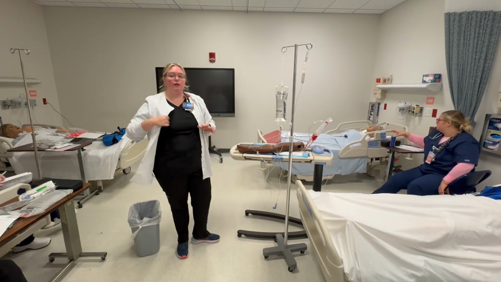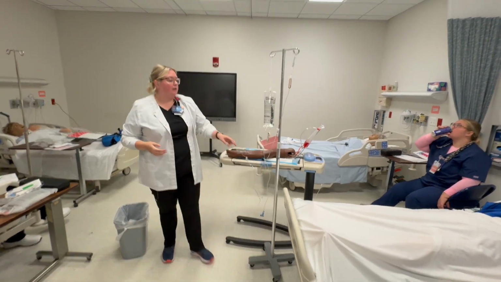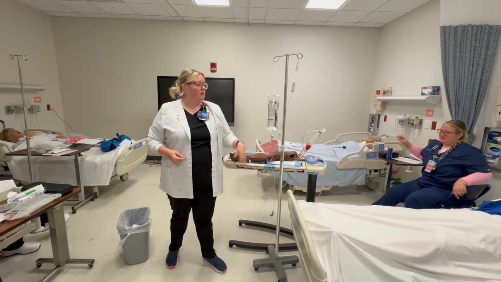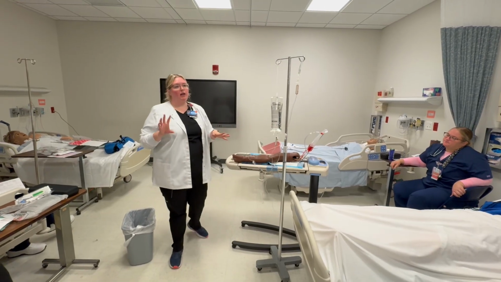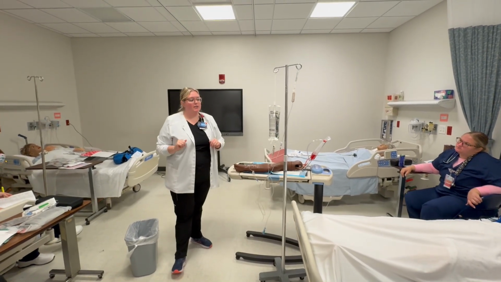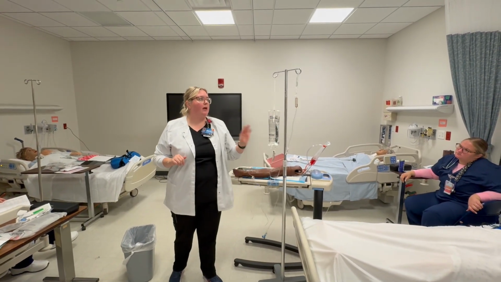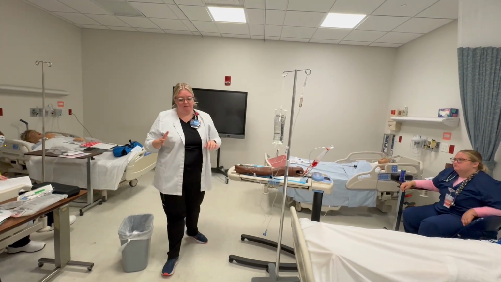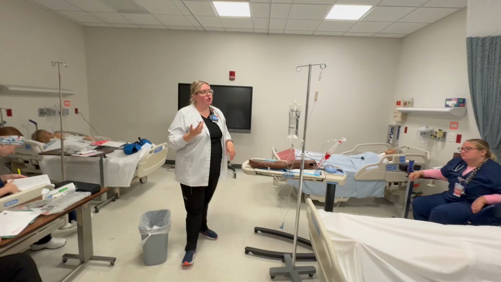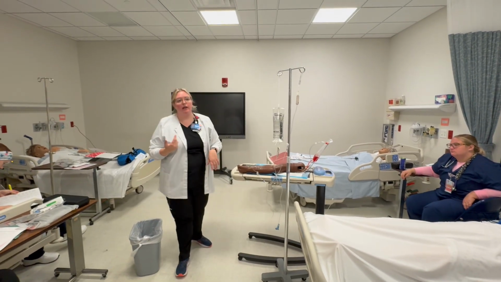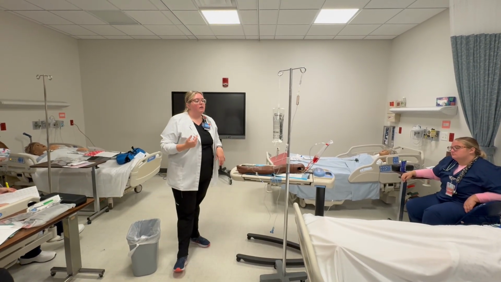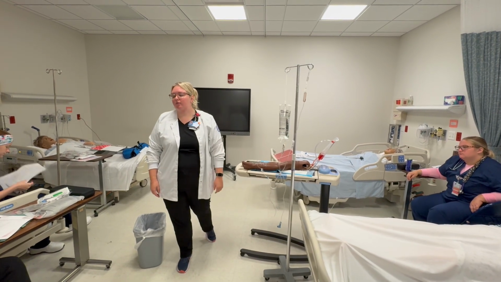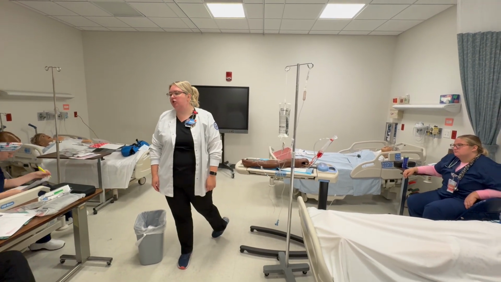What else? Anybody else have any questions? We have to label tubing. How long is tubing good for? What does ATI say? 96 hours. Facilities are going to have different policies based on that. So you want to label your tubing. We're also checking expiration dates on things, checking color and clarity, making sure nothing's expired, checking all the checks. Okay? What questions do you guys have?